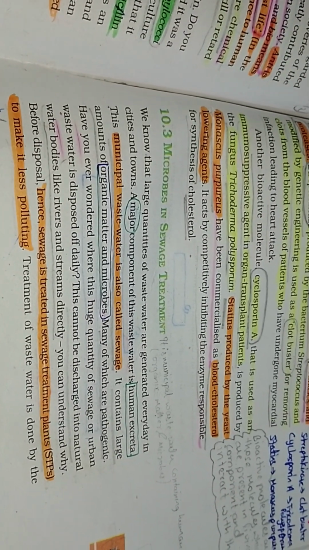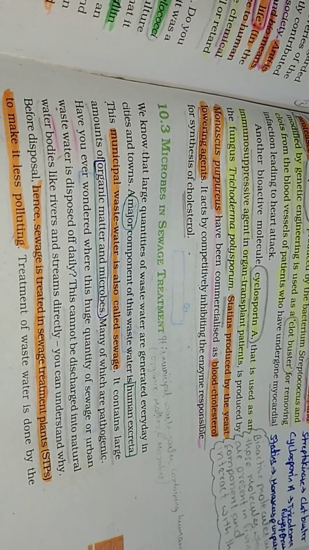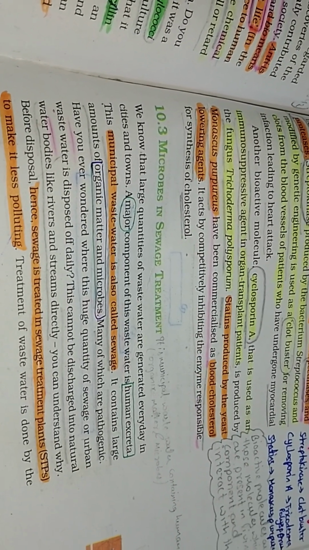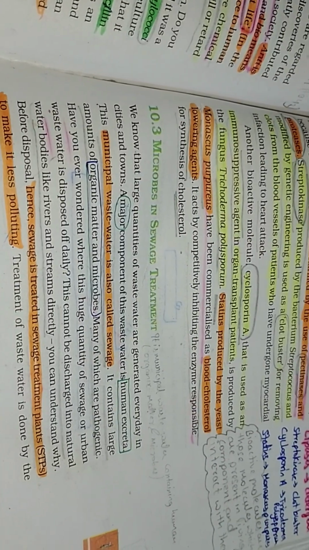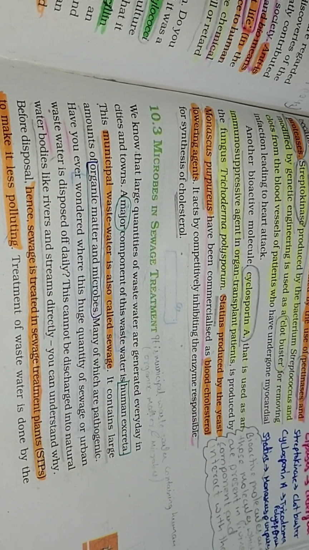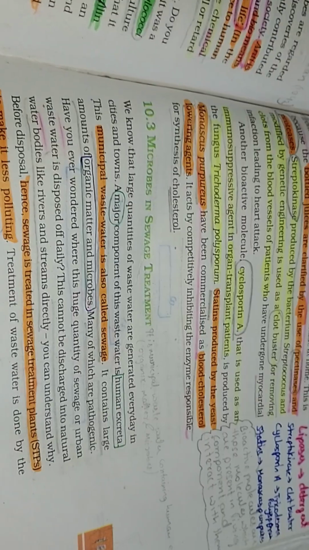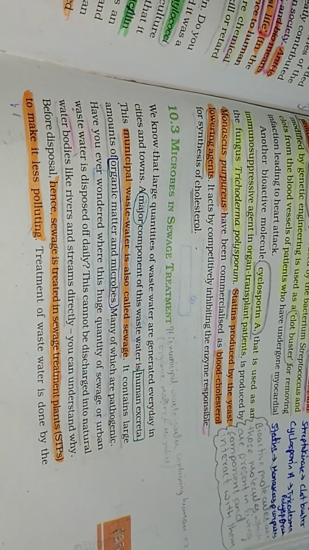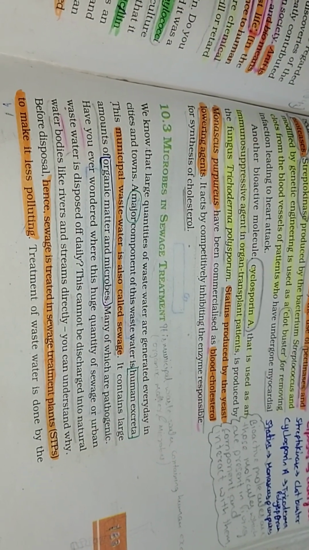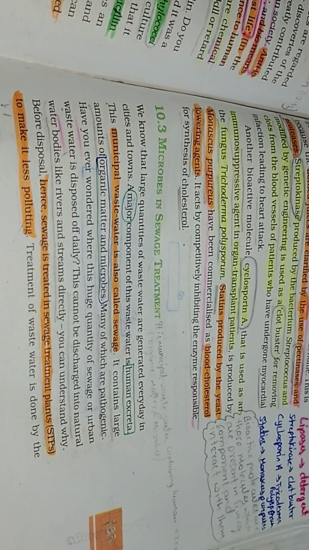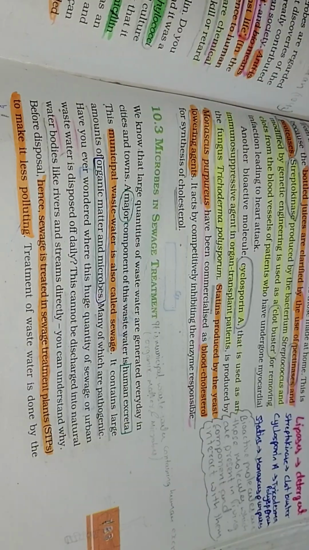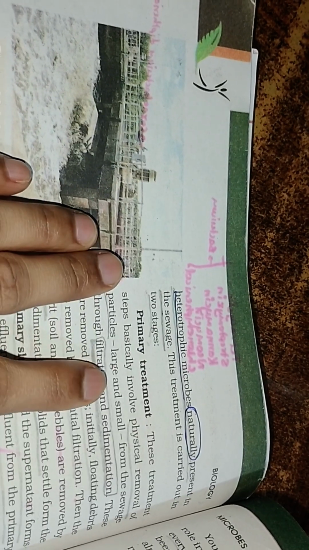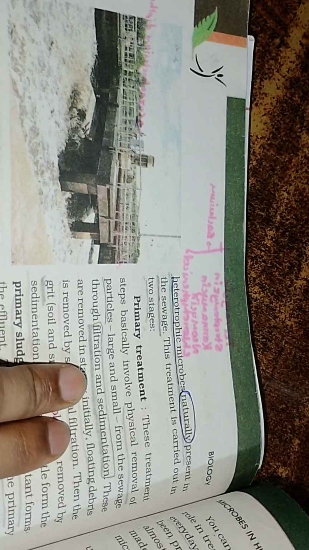Have you ever wondered where this huge quantity of sewage or urban wastewater is disposed of daily? This cannot be discharged into natural water bodies like rivers and streams directly. You can understand why. Before disposal, hence, sewage is treated in sewage treatment plants (STPs) to make it less polluting. Treatment of wastewater is done by the heterotrophic microbes naturally present in sewage. This treatment is carried out in two stages.